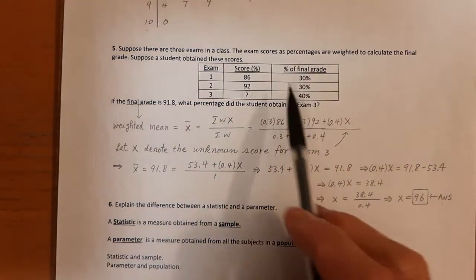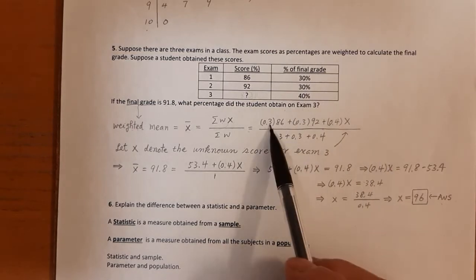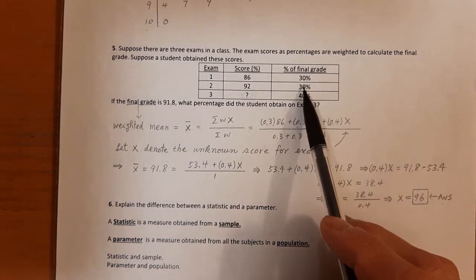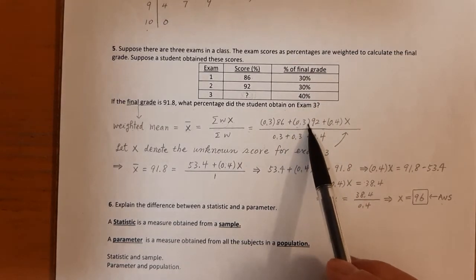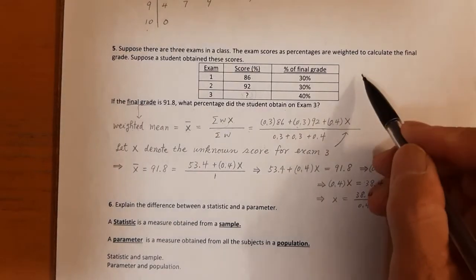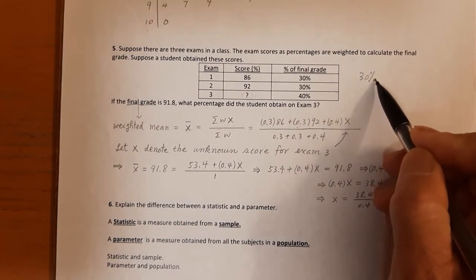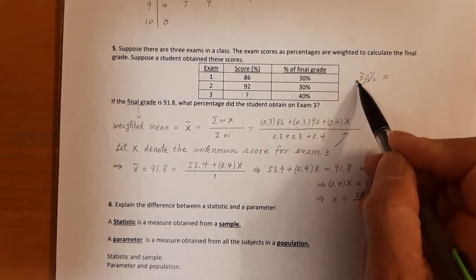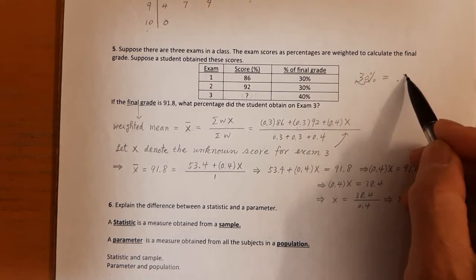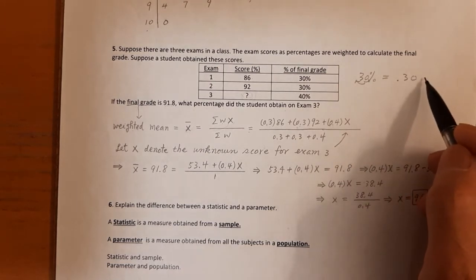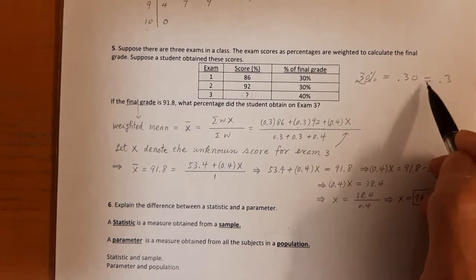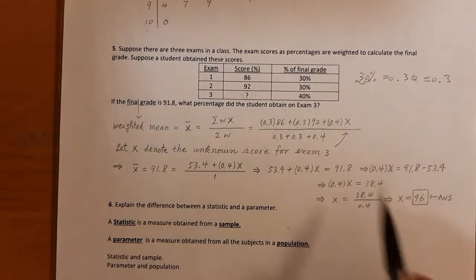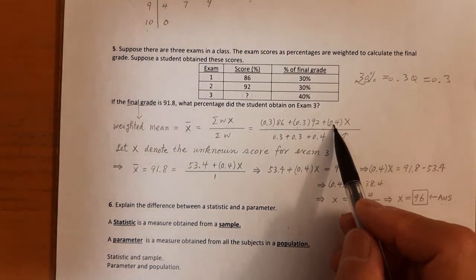Summation of the weight. So its weight is 30%, put the decimal is 0.3 times 86 plus the weight. 30% put decimal is 0.3. Move decimal to the left 2 positions, get 0.30, drop the percent sign. 0.30 is the same as 0.3. You can drop this 0. And the 40% is 0.4 times x.